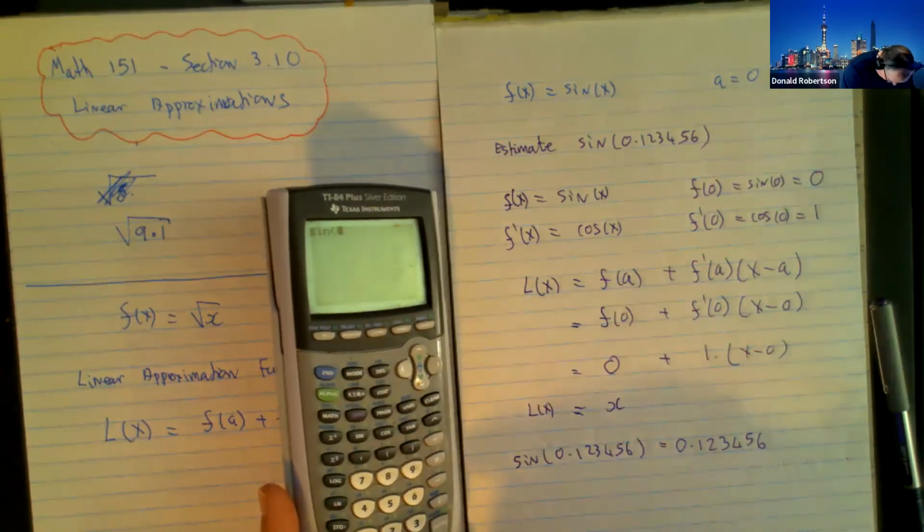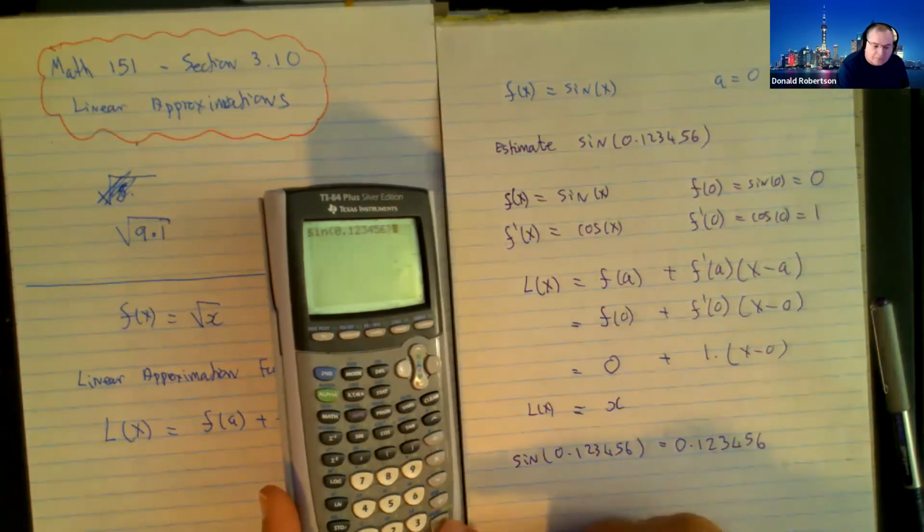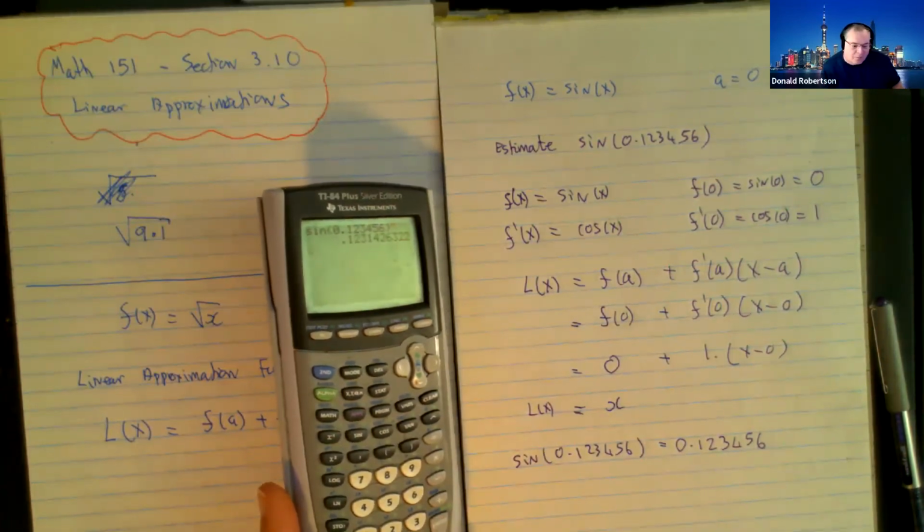Let's see how good it is. The sine of 0.123456. Okay, it's not as good as what Tess wanted, but that was 3 decimal places. That's still pretty impressive, isn't it?